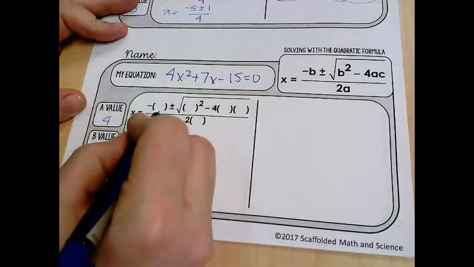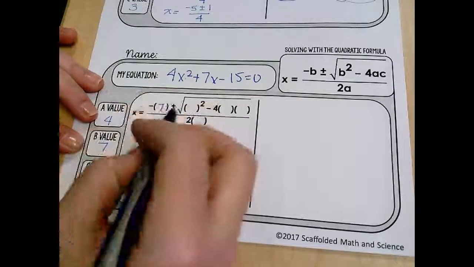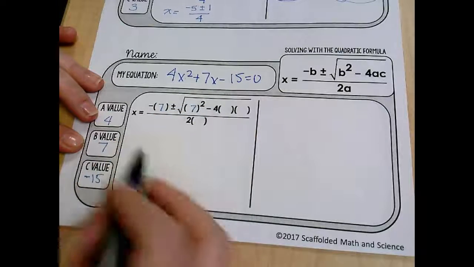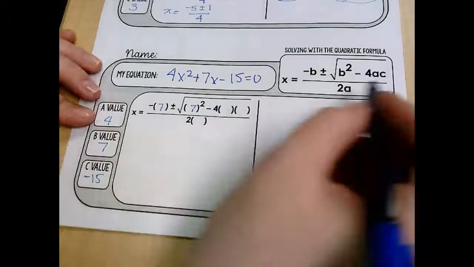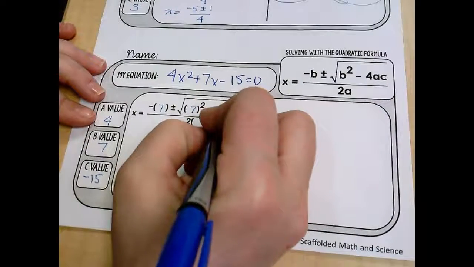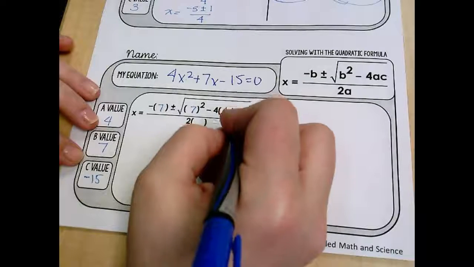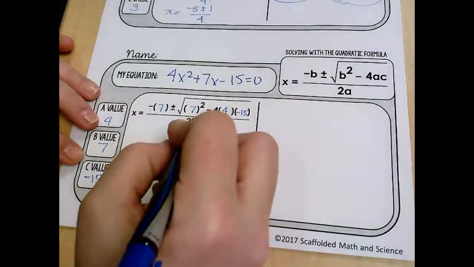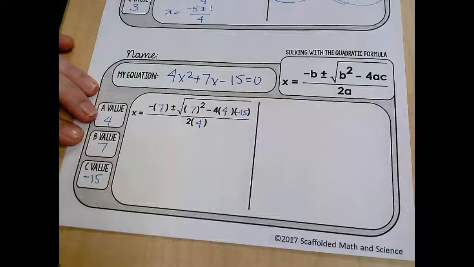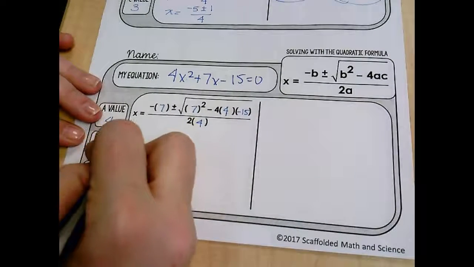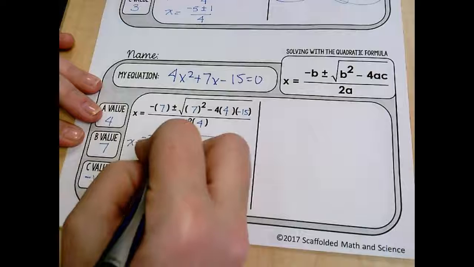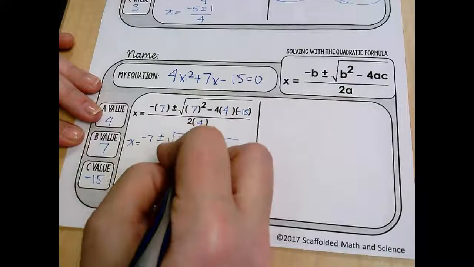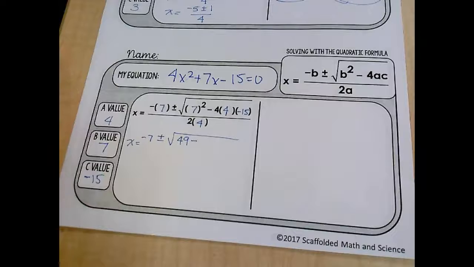And then I'm going to move those over and fill them in for the formula. So negative 7 plus or minus 7 squared, because that's our b value, minus 4 times a, because it tells us right over there, which is 4, times c, which is negative 15, all over 2a, which is 4. So we move through again. X equals negative 7 plus or minus the square root of 49, because that's 7 squared, minus 16 times negative 15, which I'll go ahead and grab my calculator just to get that work done.